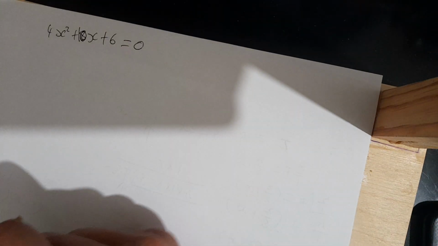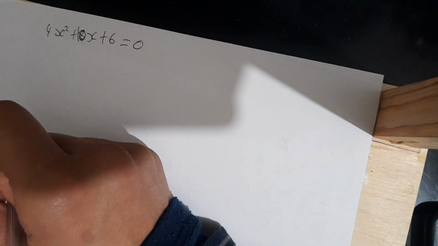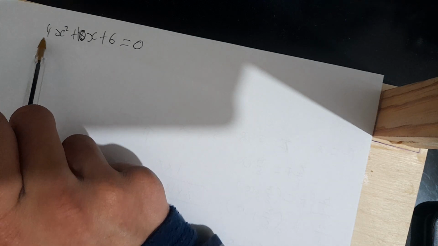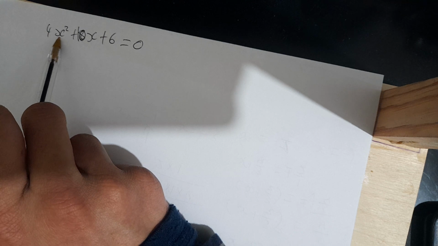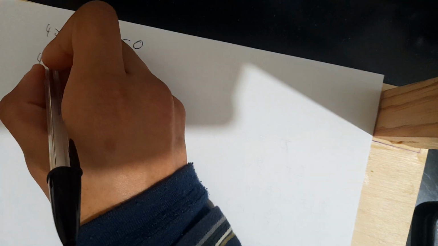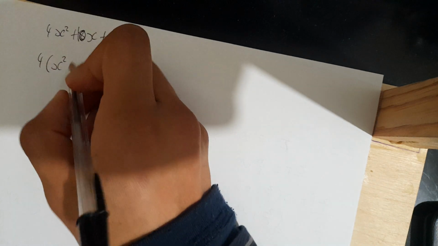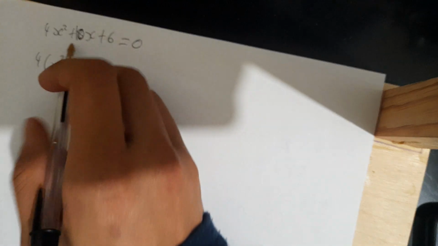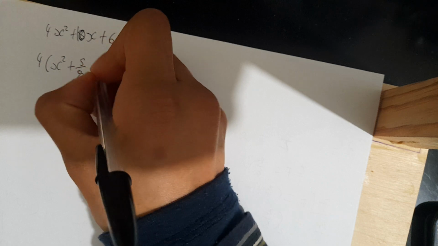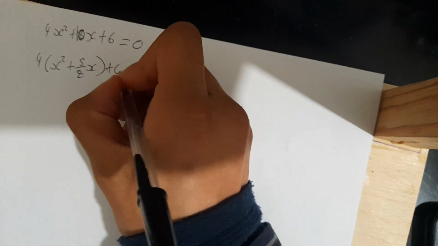So in this case, when we're completing the square, what do we do now? We take out the factor of 4, because we want it in the form where the coefficient of x squared is 1. So we do 4 bracket x squared plus 10 divided by 4, which is 5 over 2, x plus 6 equals 0.